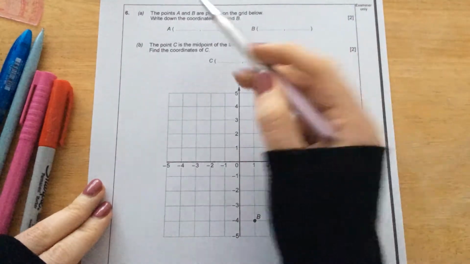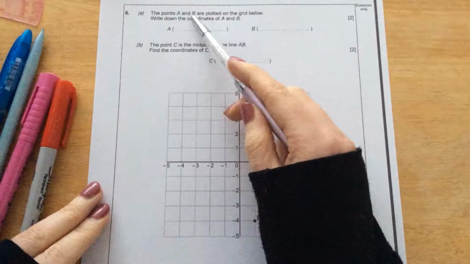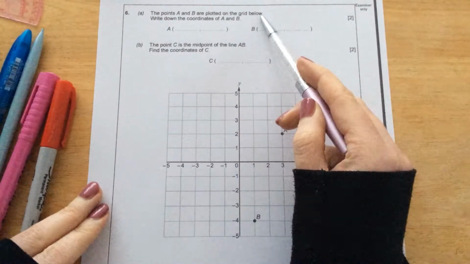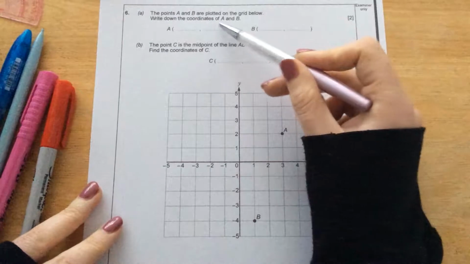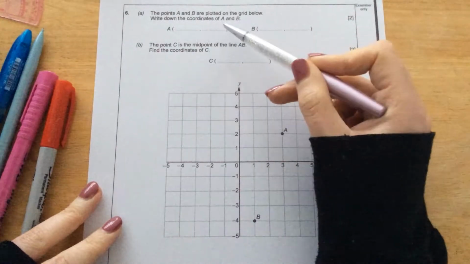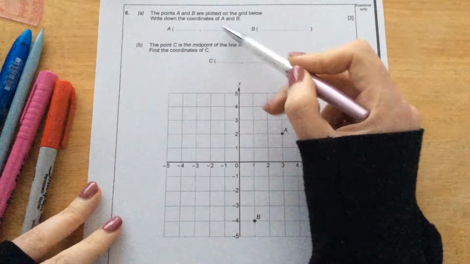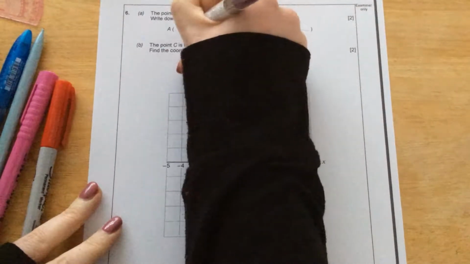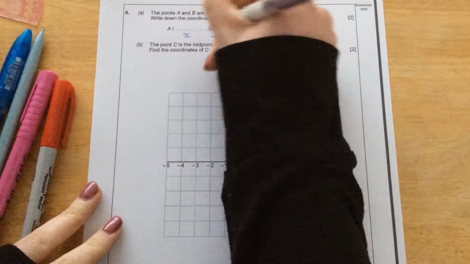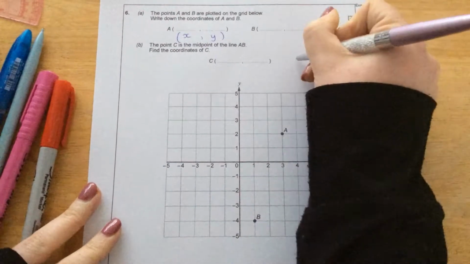Question 6, Part A. The points A and B are plotted on the grid below. Here's A, here's B. Write down the coordinates of A and B. So coordinates are always written in brackets with a comma in between. X always goes first and then Y. So you can remember that in a couple of different ways.